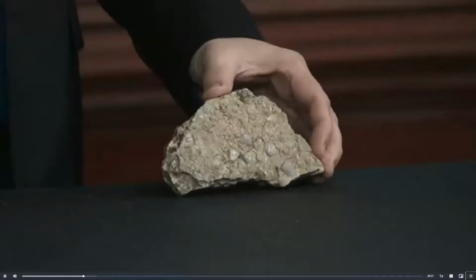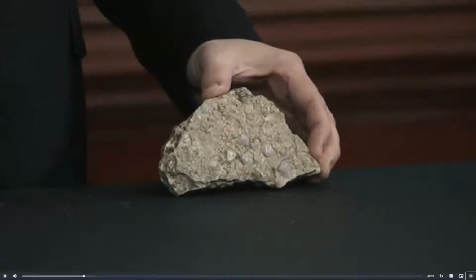Now, let me show you what typical fossils from just after this time period look like. Let me show you a fossil from right near my home in St. Louis. This is actually a layer of limestone. It's about 450 million years old, not quite as old as the Burgess Shale, and it's filled with fossils.